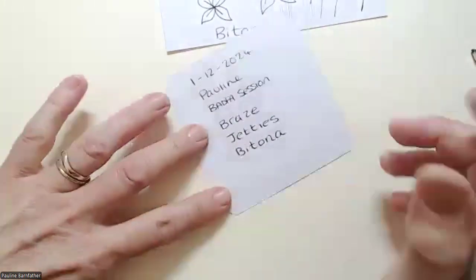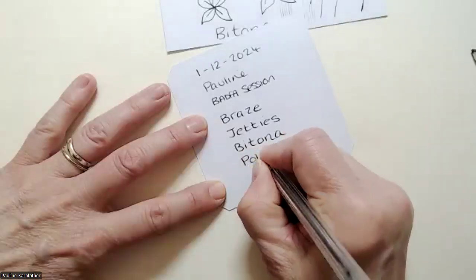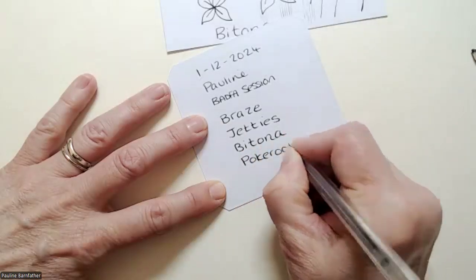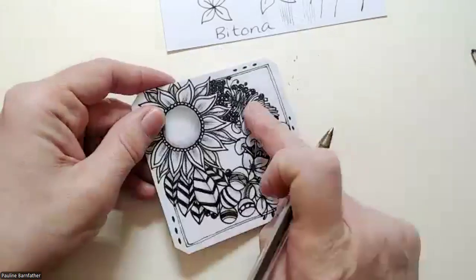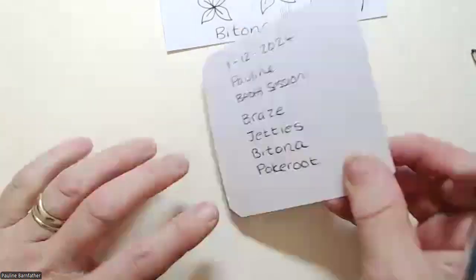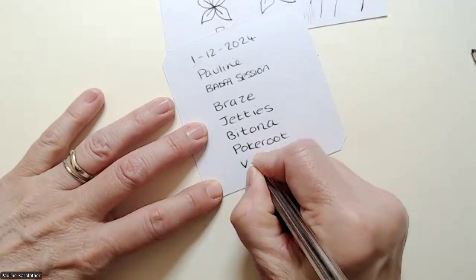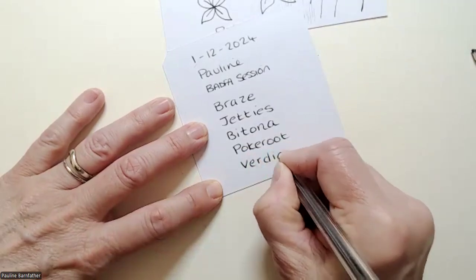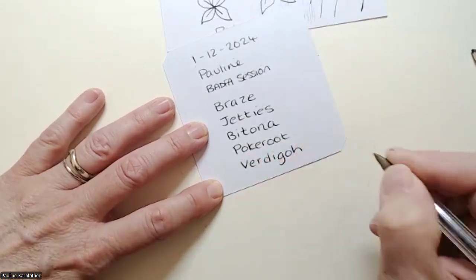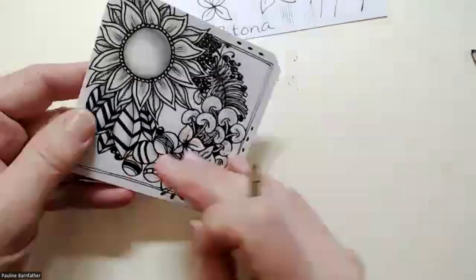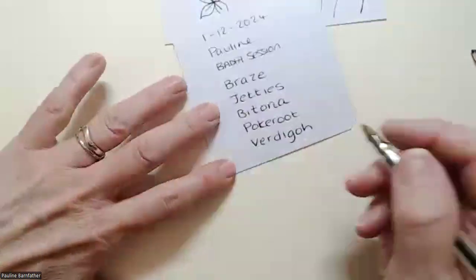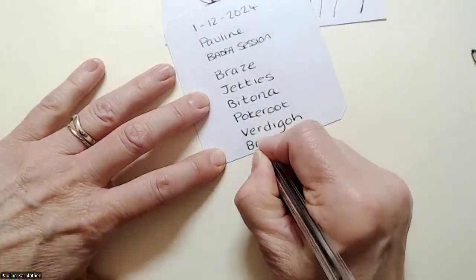And then we had Poke Root. And then this leaf-like shape is Verdigo. And we had Bronx Cheer, which is the little berries.